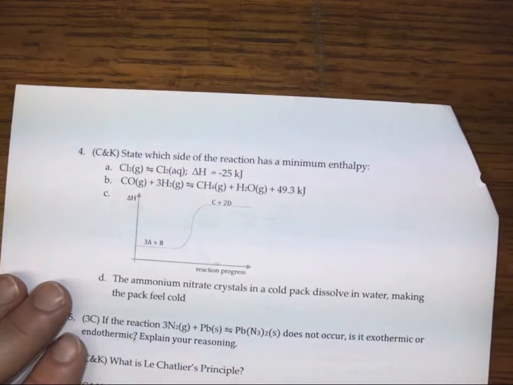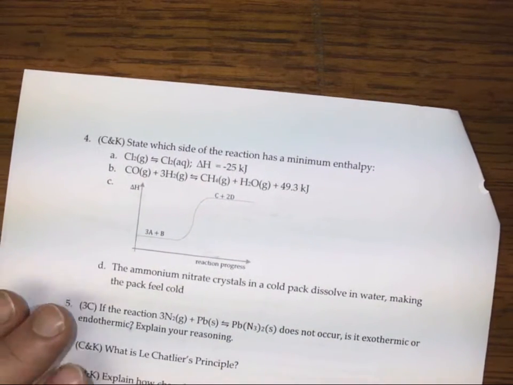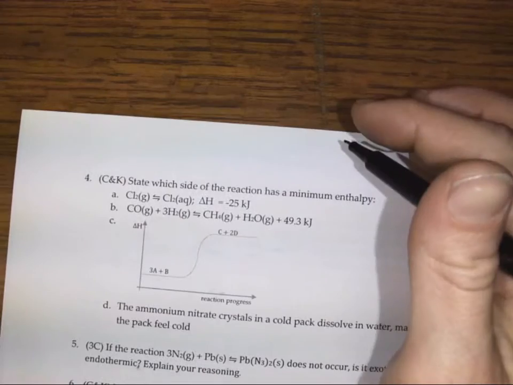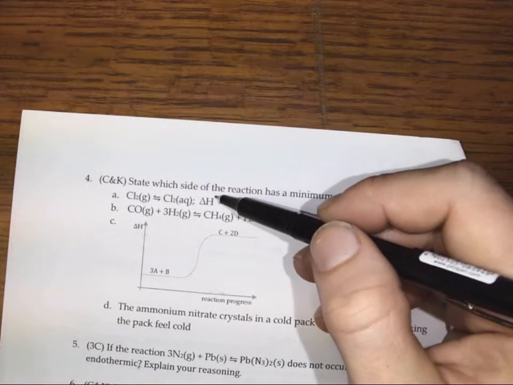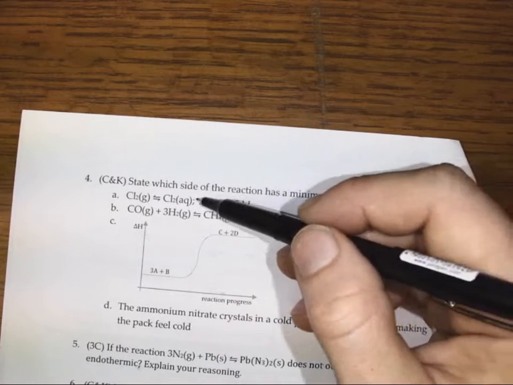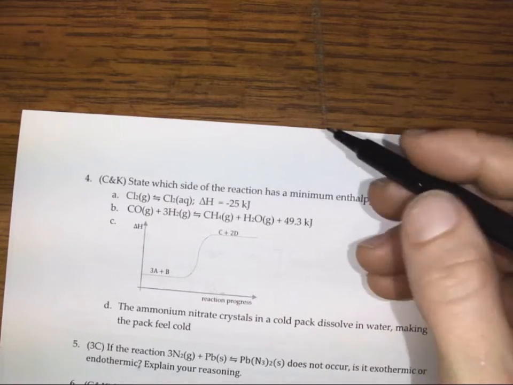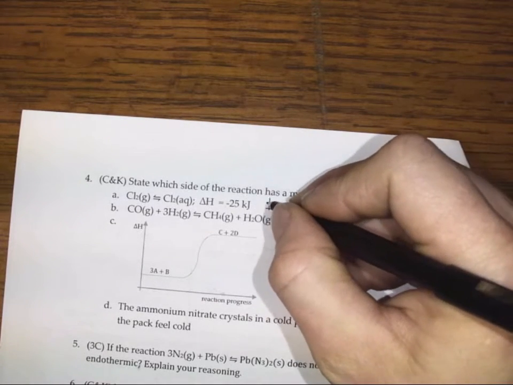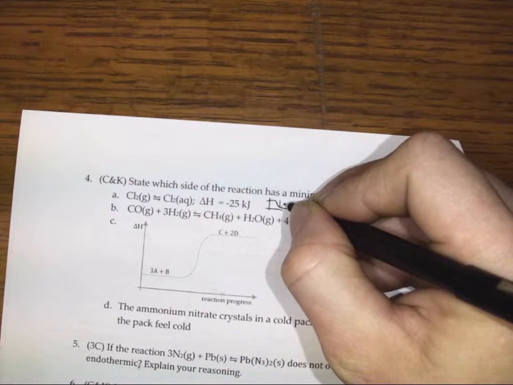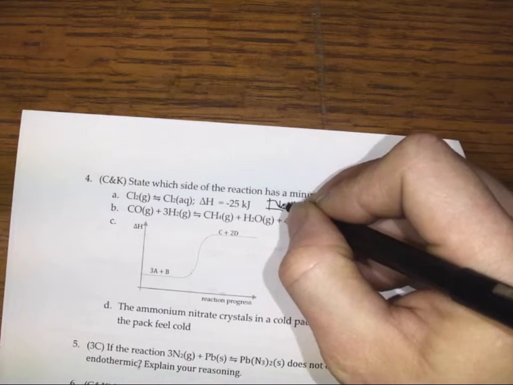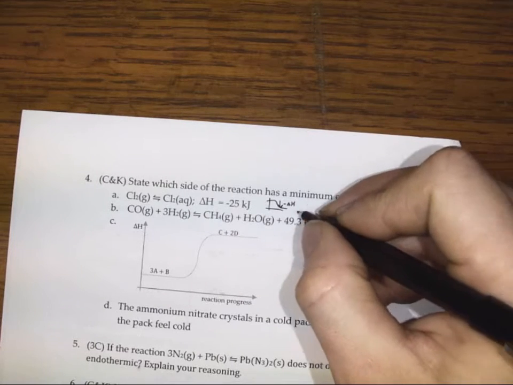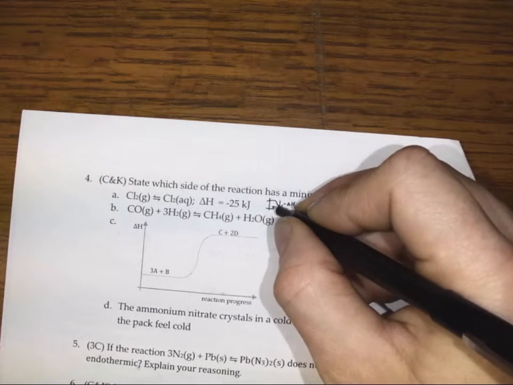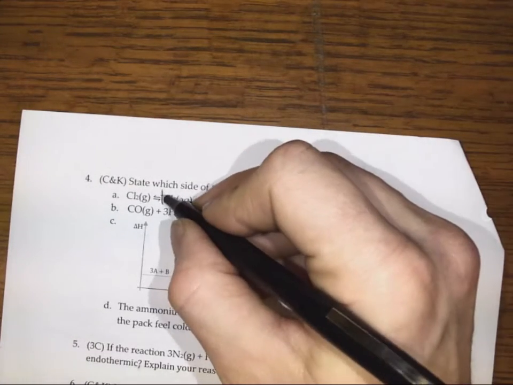A similar question here. We are asked about minimum enthalpy this time. We've got this chlorine gas going to aqueous chlorine, and we can tell that we have a negative change in enthalpy. So we get a reaction that looks like this, and we lost enthalpy. That means our products have a minimum enthalpy relative to our reactants.